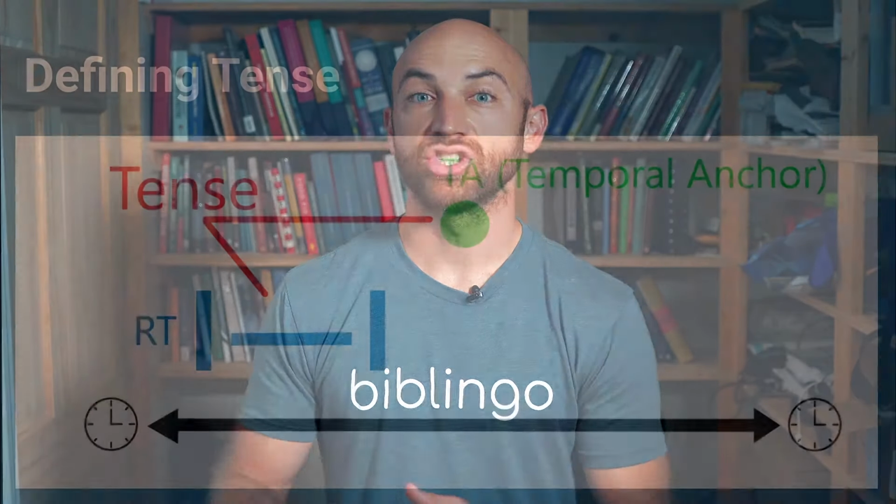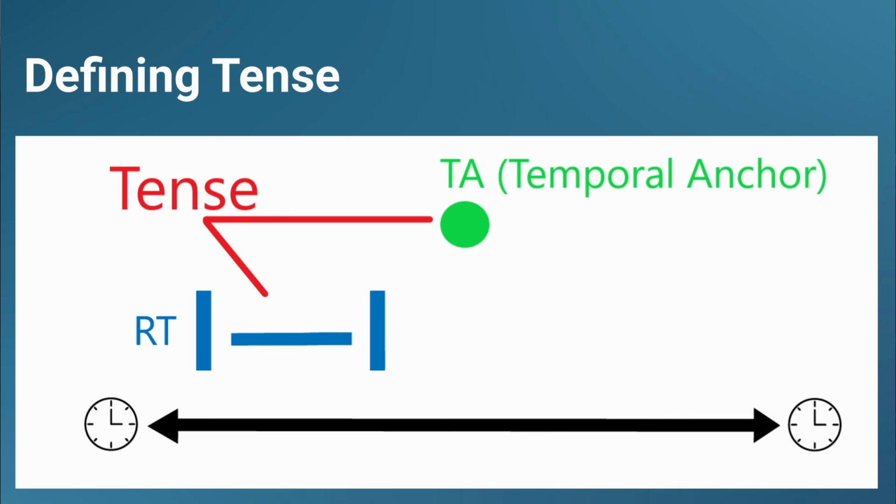The narrator can place himself at any time period in a story, and tense is then related to that time period rather than the narrator's real time of writing or speaking. This shows that tense is actually not the relationship between the reference time and the time of speaking, but between the reference time and some temporal anchor, which is only sometimes the time of speaking.